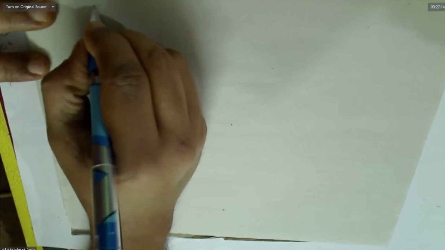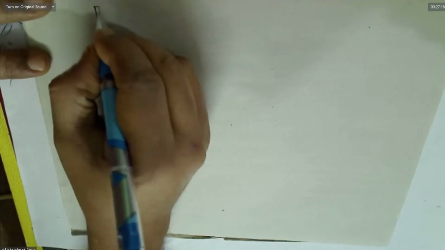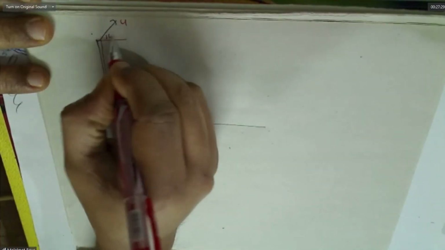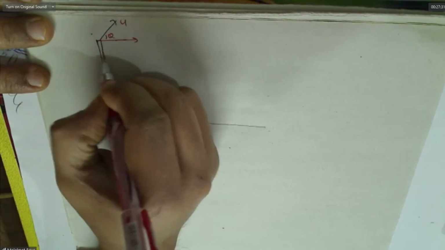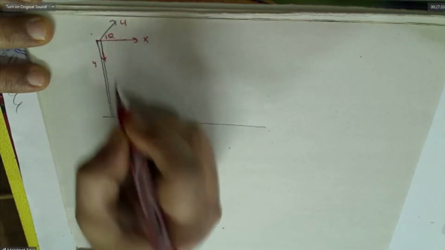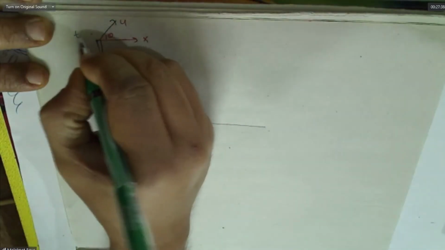Now suppose they ask for the equation of trajectory. That also you can get. So you are projecting at some angle. Say this is what we got, u. You can take x and y axes in any way. The particle is at t equals 0.